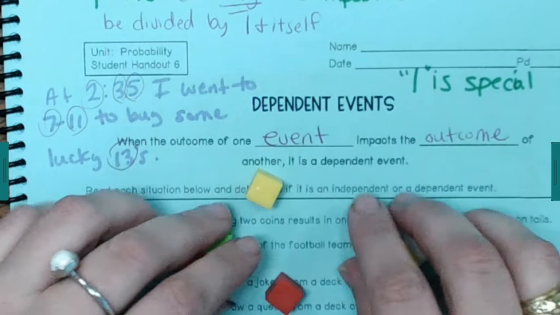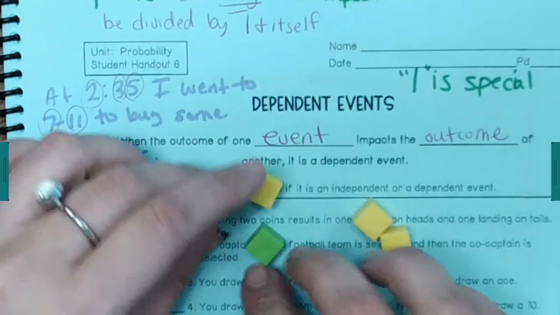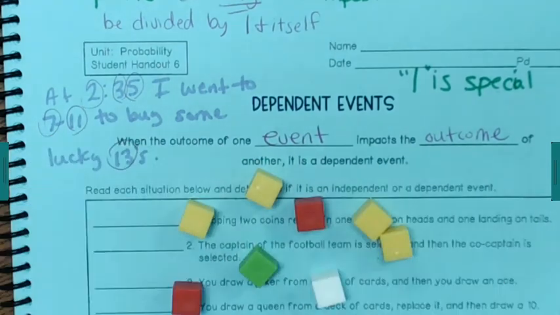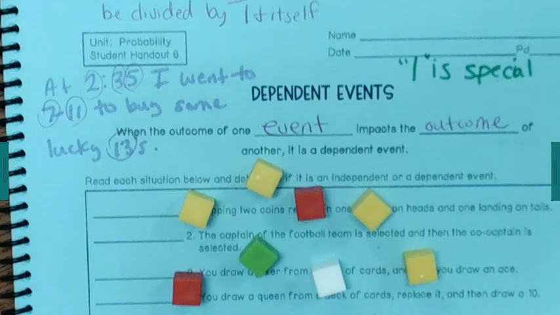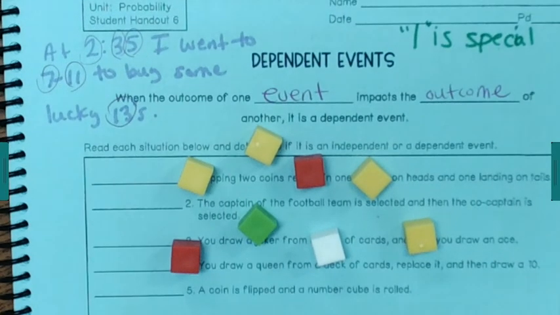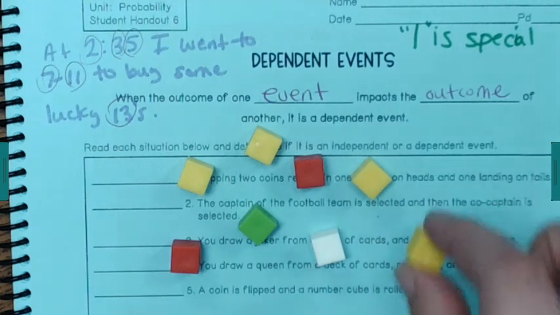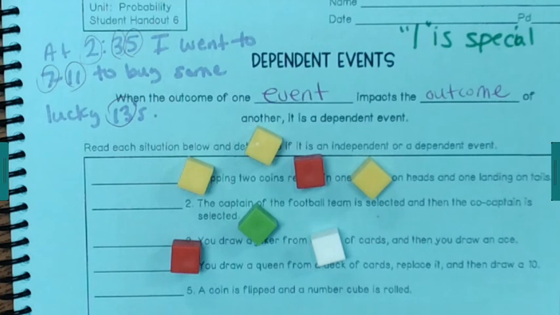So I have these little colored cubes. If I said, what's the probability of getting a yellow? What would you tell me? 4 out of 8. Okay. And then I said, I'm keeping the yellow one, and now Miss Fiver is going to draw one. What's the probability of her getting a red? 2 out of 7. What happened to my denominator?